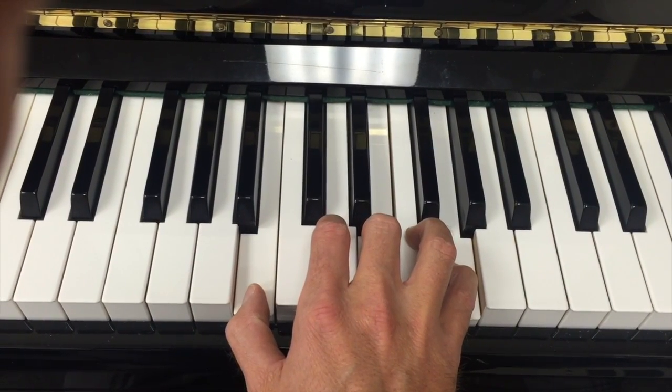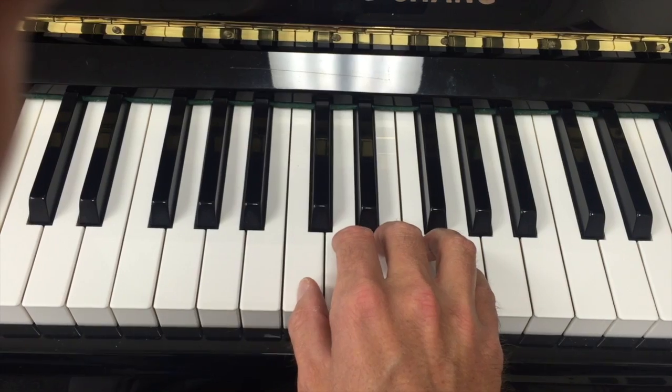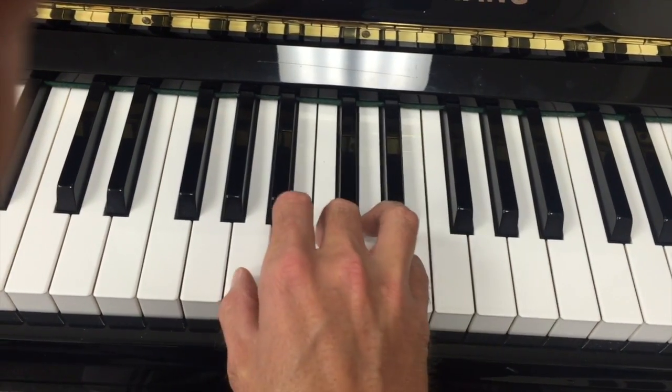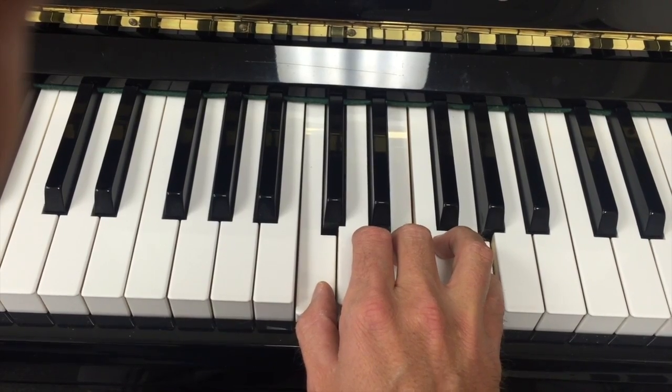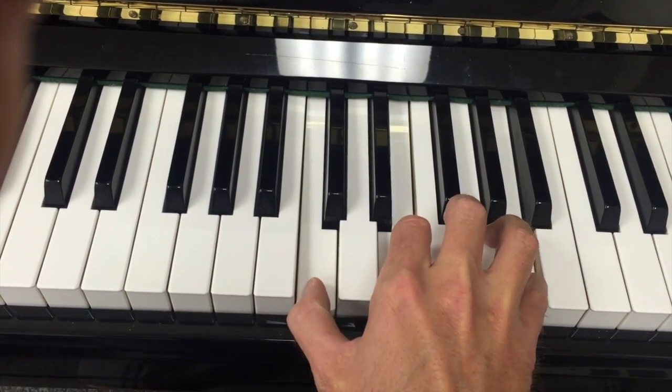Okay? If the root goes down a third, like this one that we did, keep the first two notes the same, and you move this note up by one.